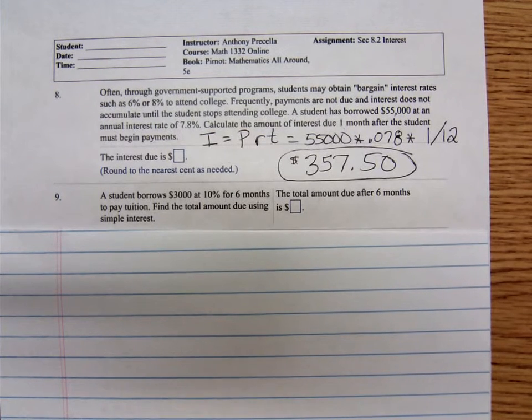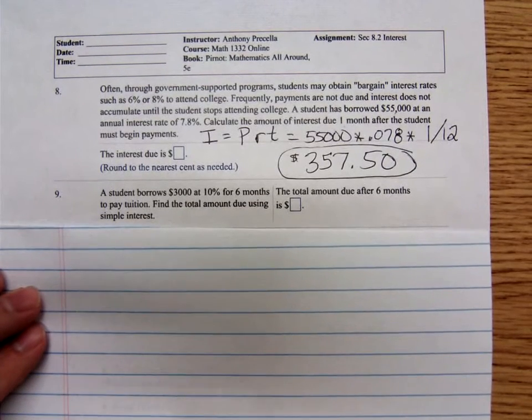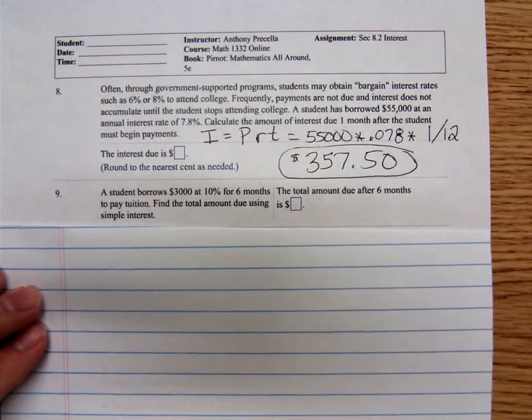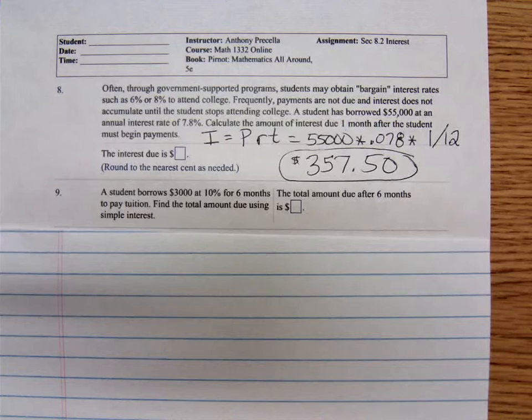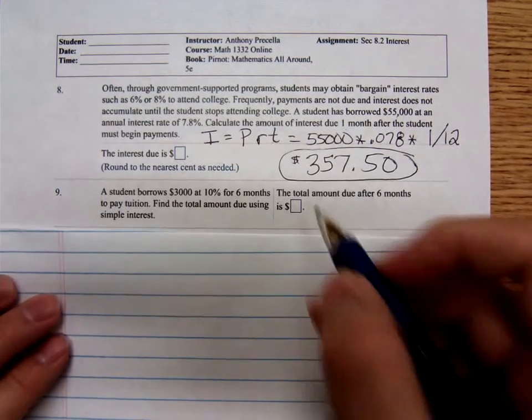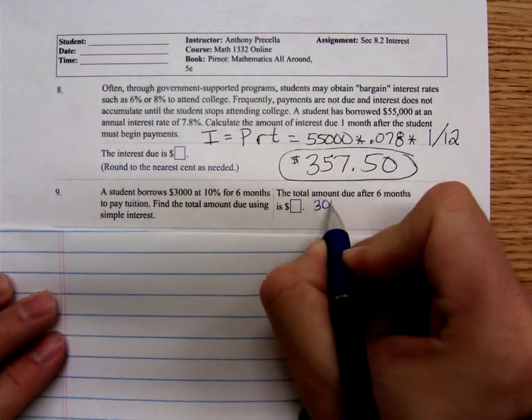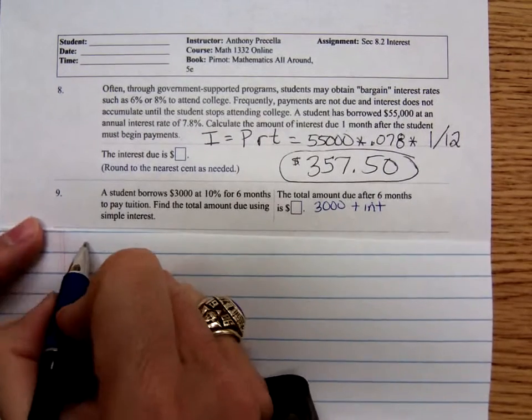Let's see now. What about number 9? A student borrows $3,000 at 10% for 6 months to pay tuition. Find the total amount due using simple interest. Well, I think we've done one similar to this already. The total amount due will be the $3,000 plus the interest. So let's calculate the interest.